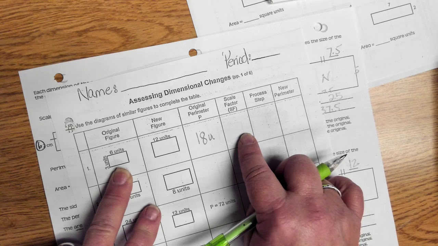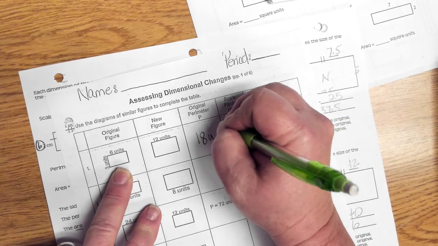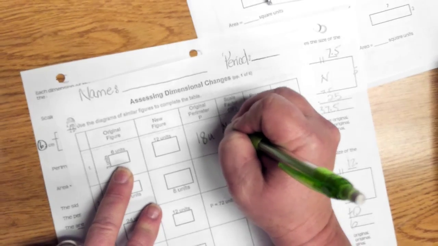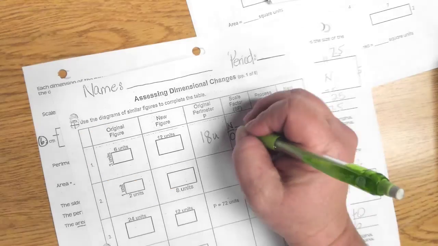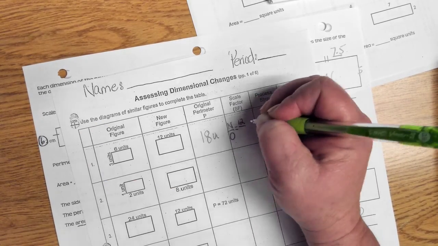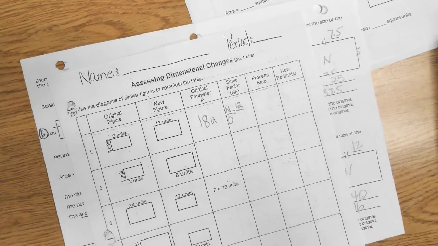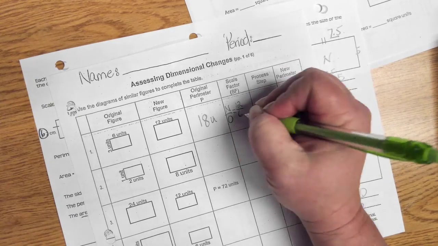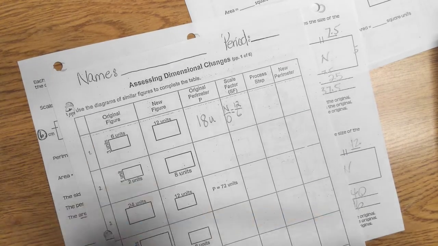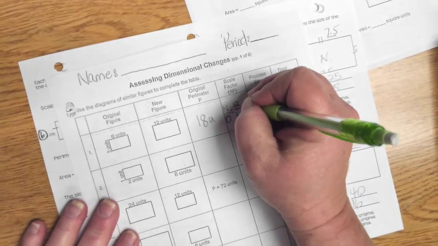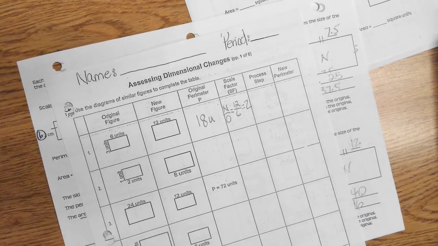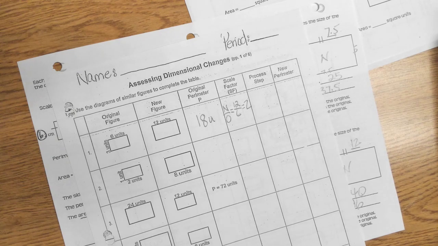N over O. So what is your N, Carlos? 12. What is your O, the corresponding side? 6. Simplify 12 divided by 6, and what do we get? So our scale factor is 2.